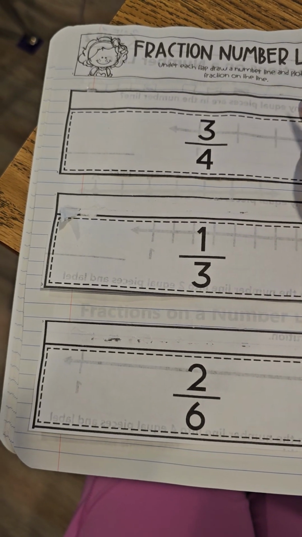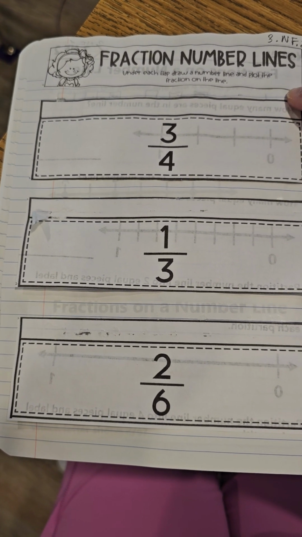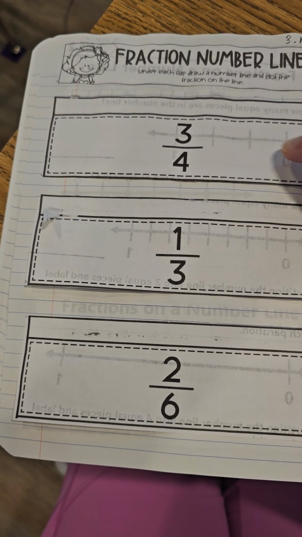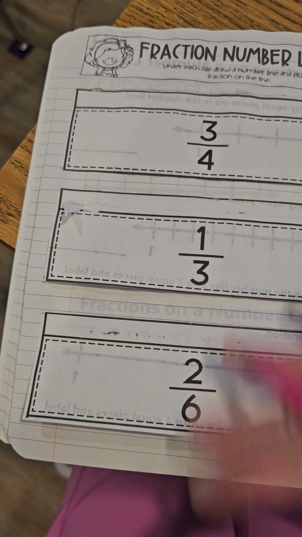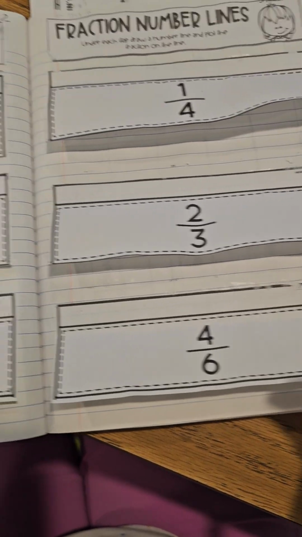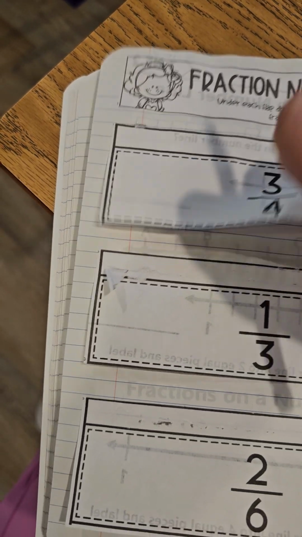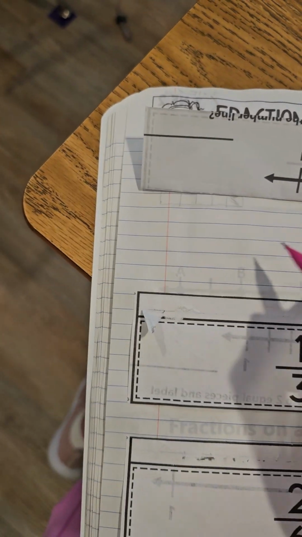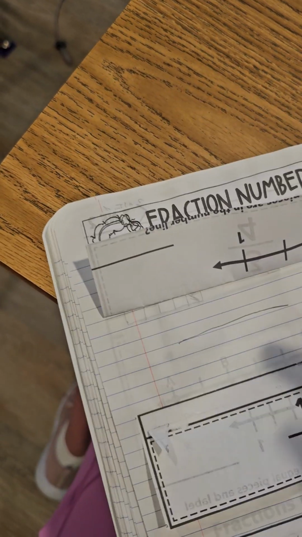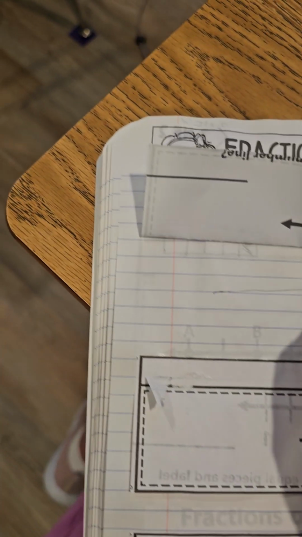All right. So you should be on this page where it says fraction number lines. Under each flap, draw a number line and plot the fraction on the line. So make sure you're on 3/4. If they're out of order, you're just going to have to find it. And there's some more over here. So 3/4. So pencil and draw your number line, however long you want it to be. Oh, that wasn't very good.